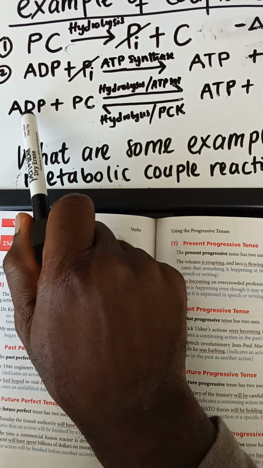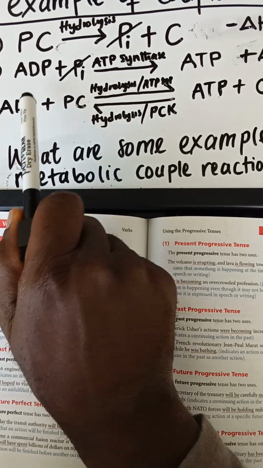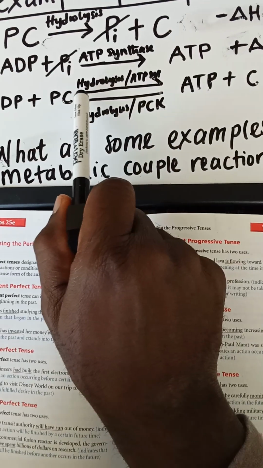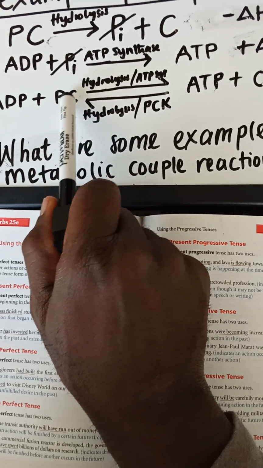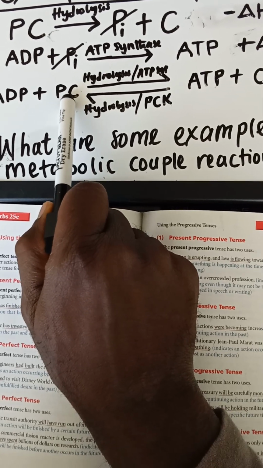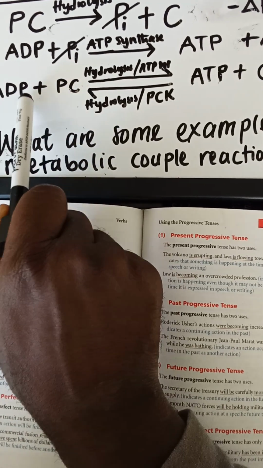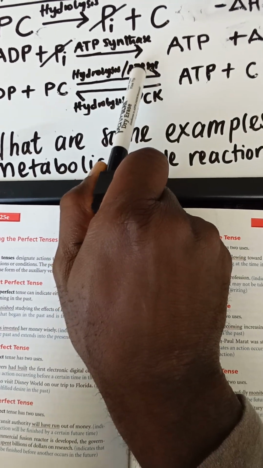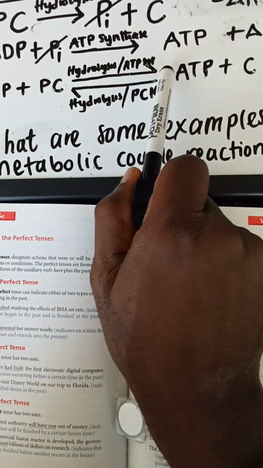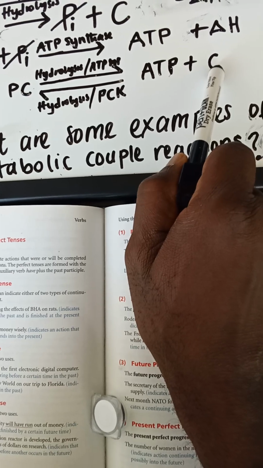Now you have the ADP, adenosine diphosphate, plus the phosphocreatine on this side, and then we have the ATP, which is going to break down to release the phosphate and energy. The phosphate will combine with the ADP with the help of the energy released and ATP synthase. So with the help of all those things, you can now form ATP and free creatine molecules.